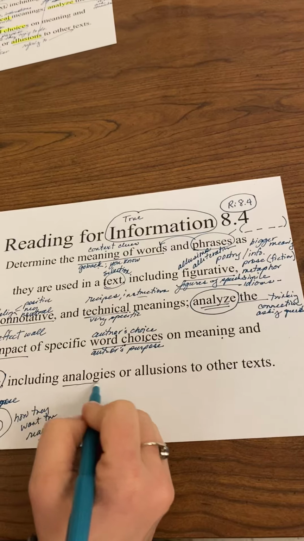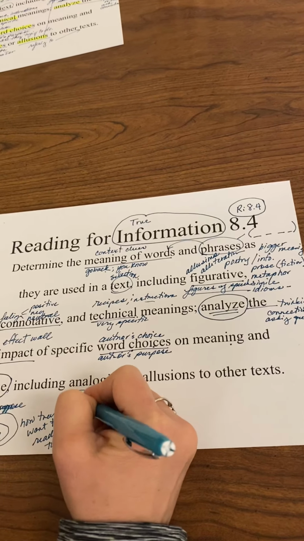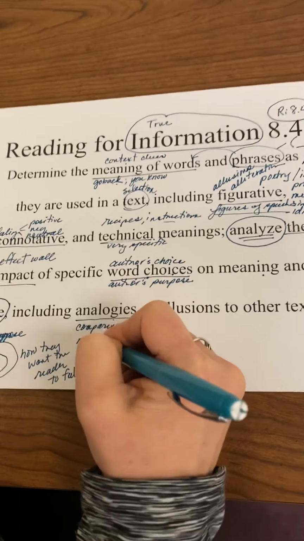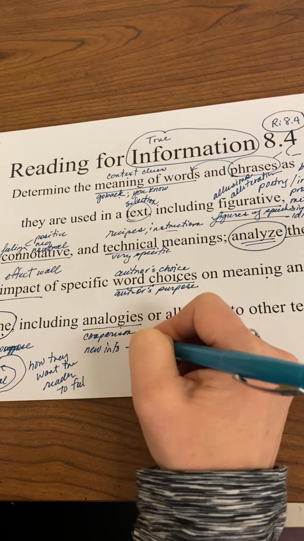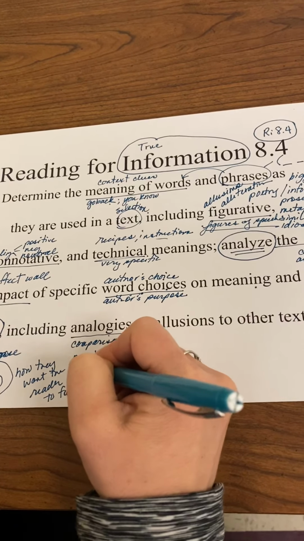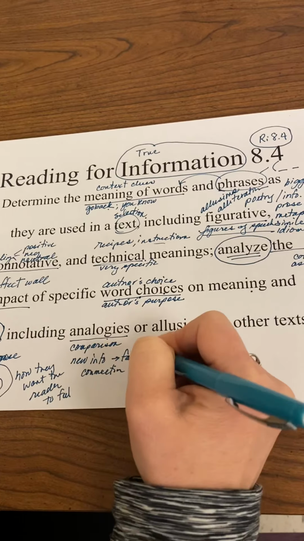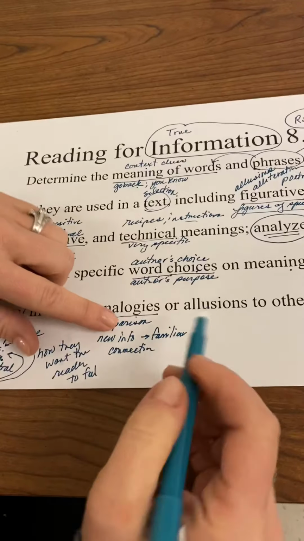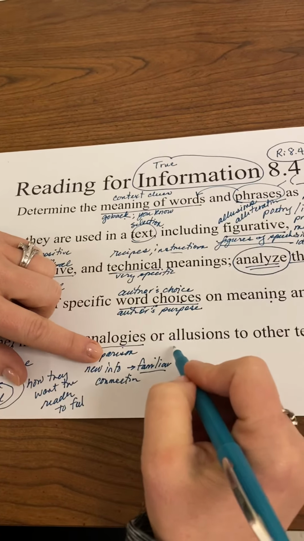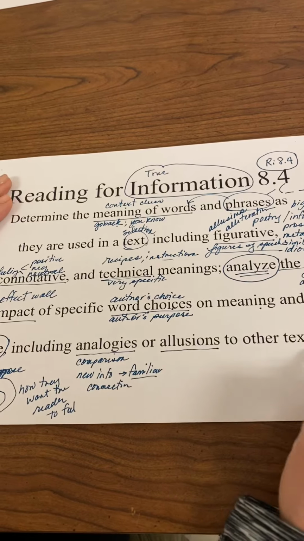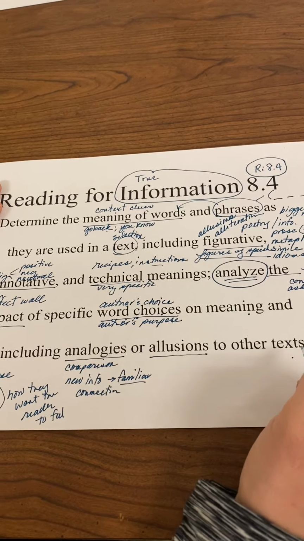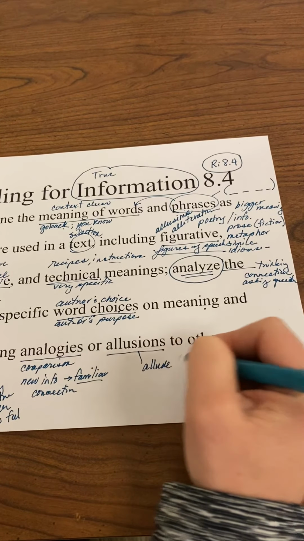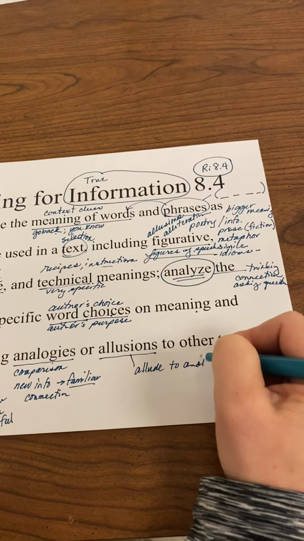They might also include analogies, which is just a fancy word for comparison. They are comparing something, maybe new information, to something that is familiar, so that you have a connection to new information, to something you may already be familiar with. And we have allusions to other texts so that you better understand what they're trying to get across. This allusion is allude, I'm going to put allude to another text.